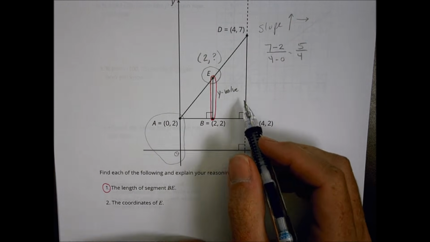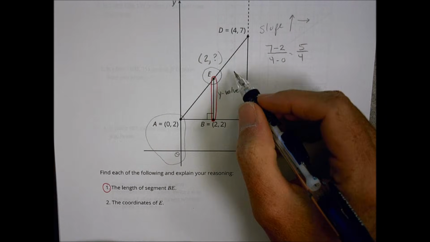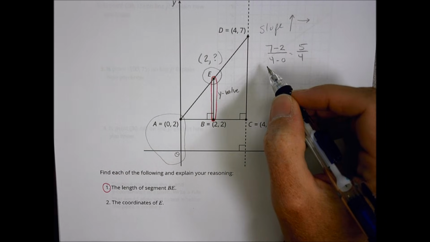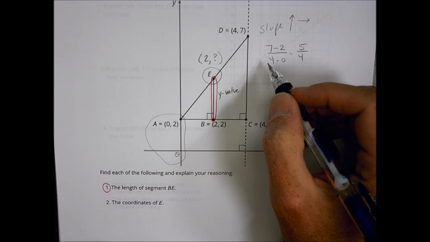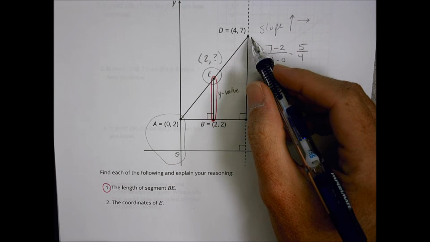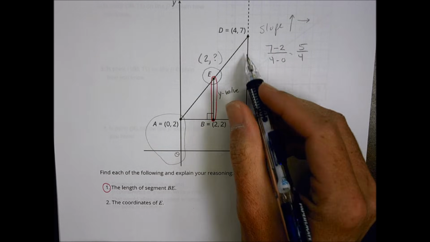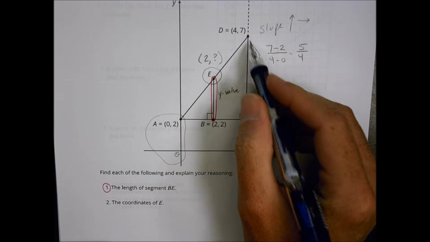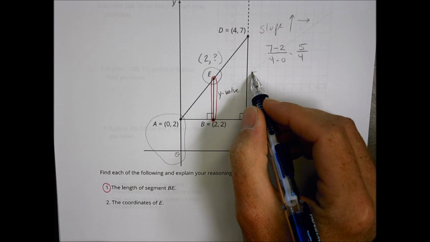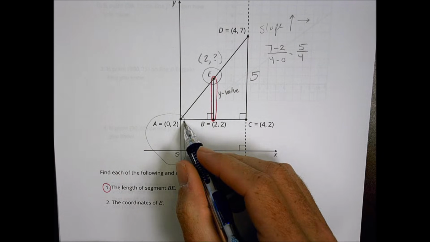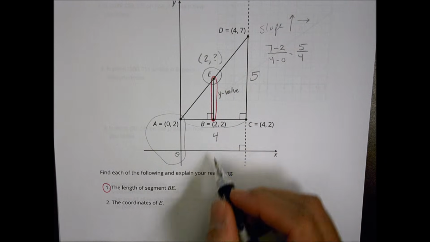Knowing what we know about other lines, we know there's going to be a relationship between the various lengths on the triangle. Okay? And so for example, my height here, if I looked at my slope, the height of this line right here is equal to 5. So I know that that has a length of 5, and I know this has a length of 4.